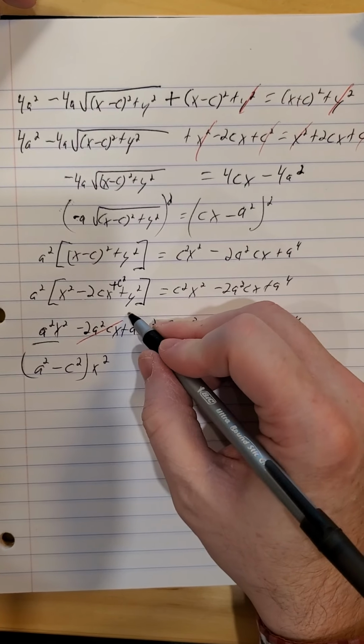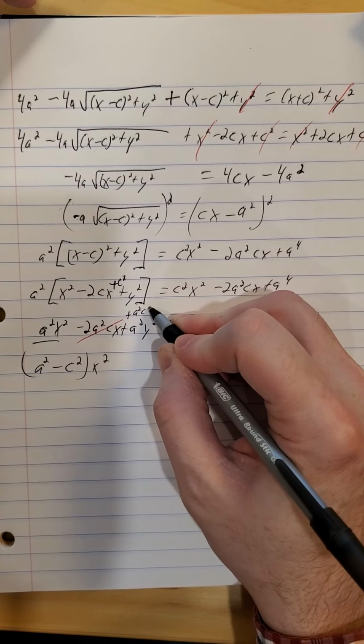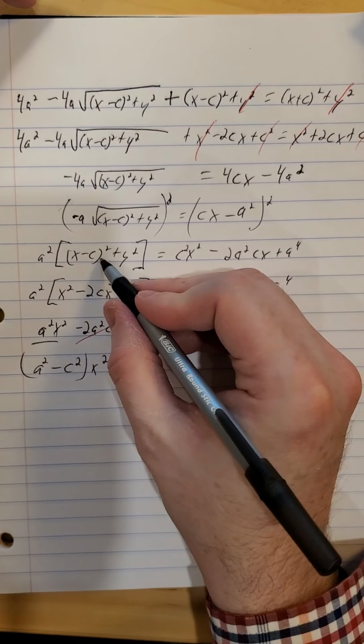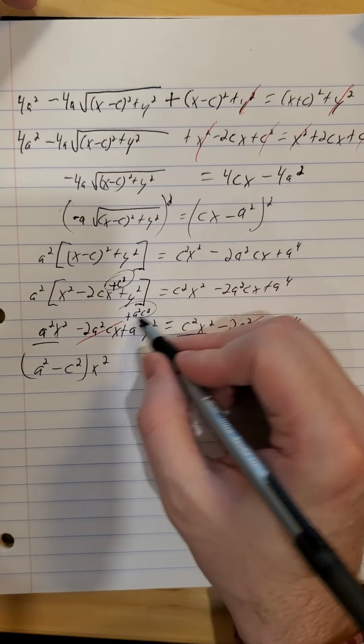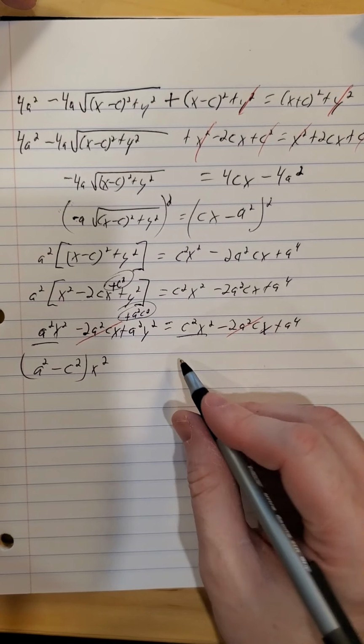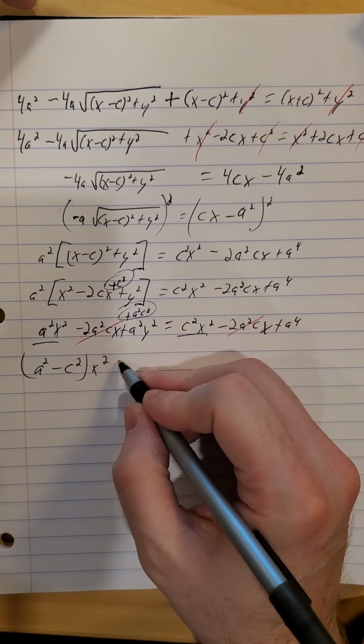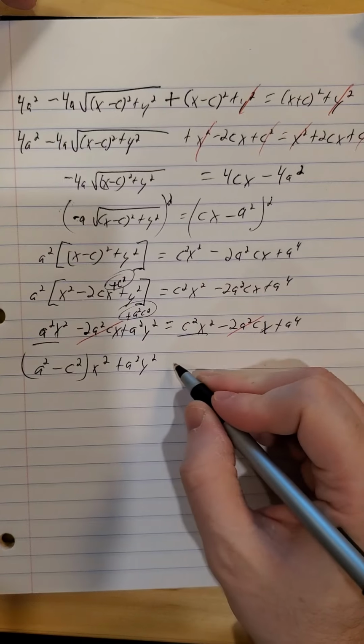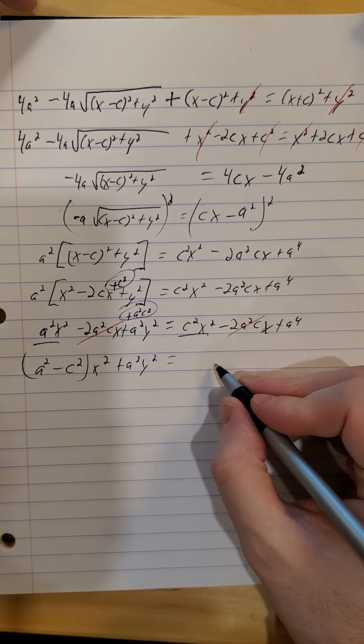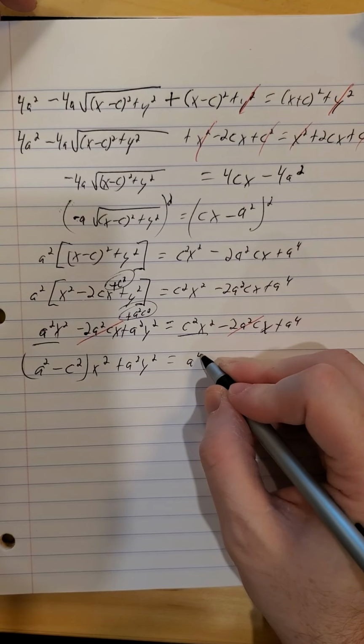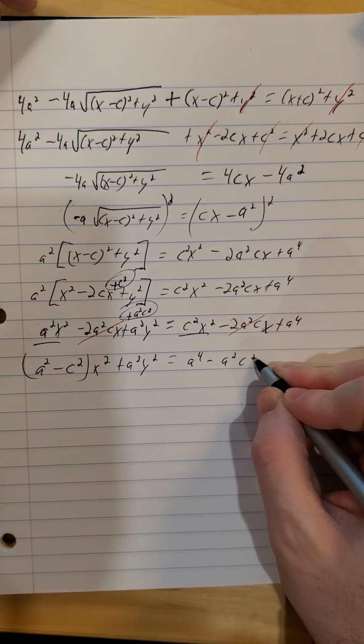So we should also have a plus a squared c squared. My apologies, I didn't finish foiling that guy. He's going to move to the other side. The a squared y squared is staying parked. So we'll have a to the fourth minus a squared c squared.